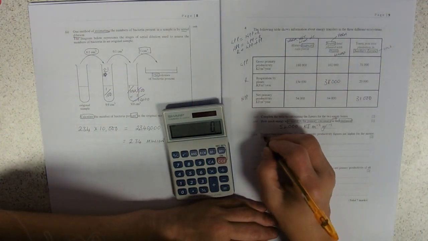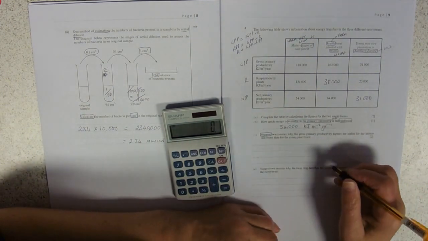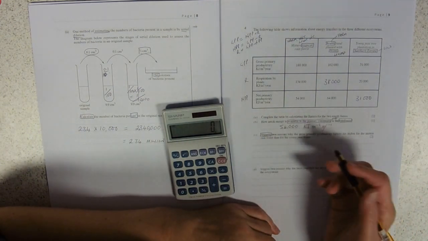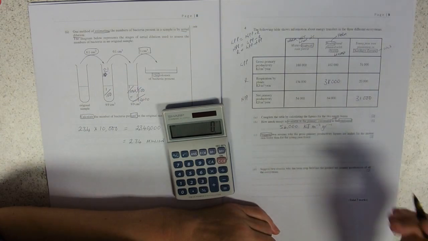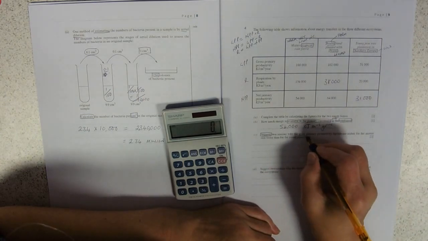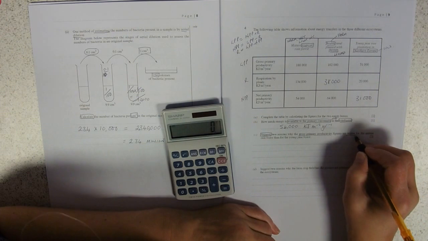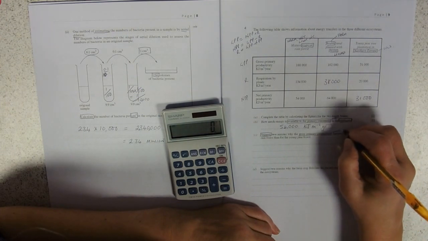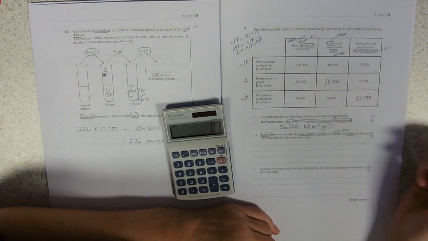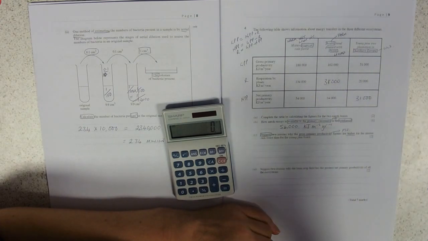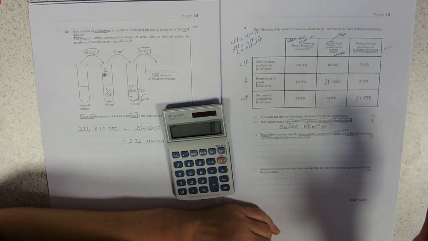So, suggest. That means there's more than one answer. In this case there are 2. Well, there are more than 2. There's going to be a few on the mark scheme. So why the gross primary productivity figures are higher. GPP, remember, relates to the rate of photosynthesis. It's how much carbon dioxide you can actually fix.